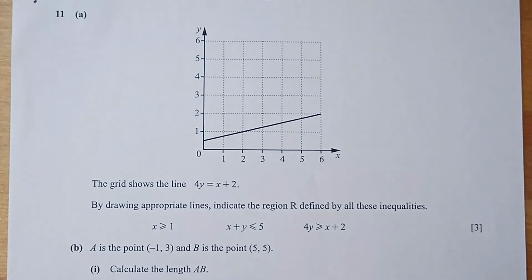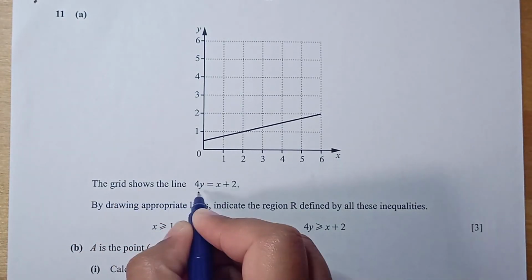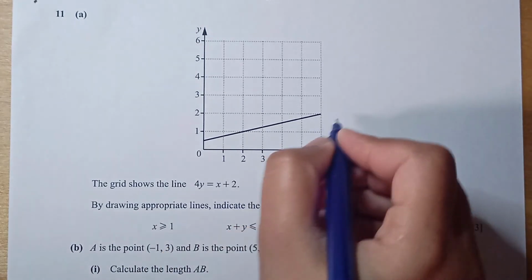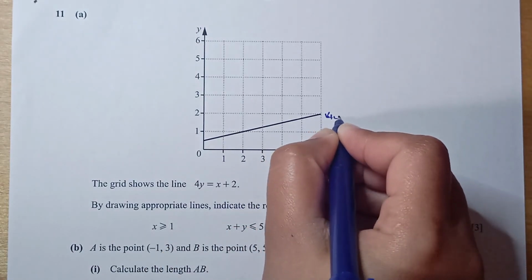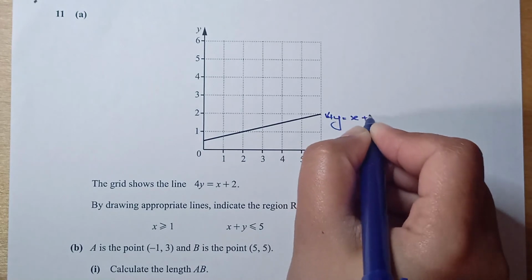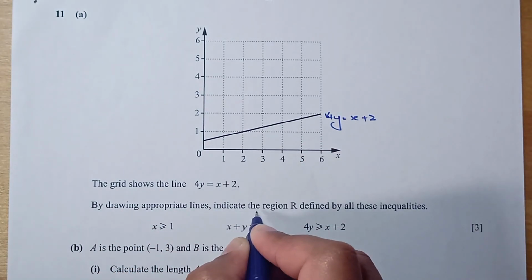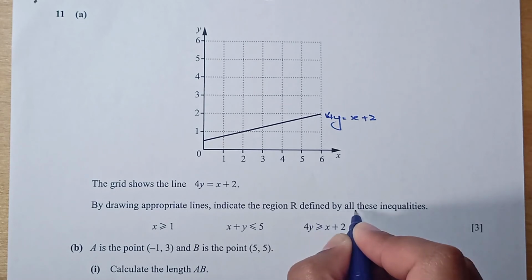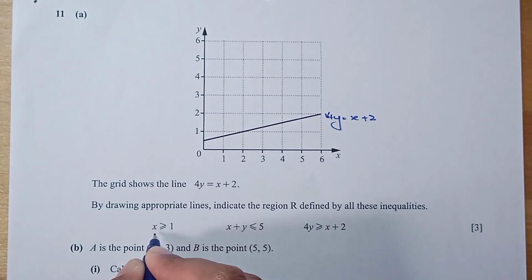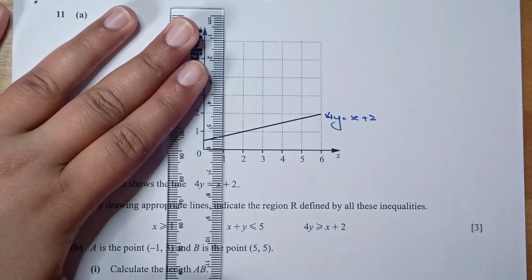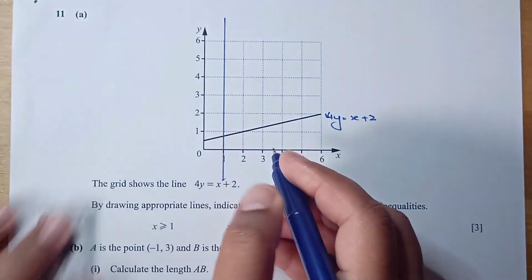Number 11, in A part, the grid shows the line 4y equals x plus 2. So this line is 4y equals x plus 2. By drawing the appropriate lines inside, indicate the region R defined by all these inequalities. So x is greater than or equal to 1. First we need to draw x equals 1. So this line is x equals 1.